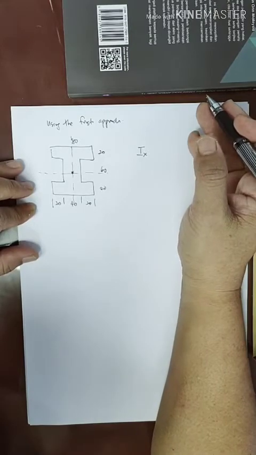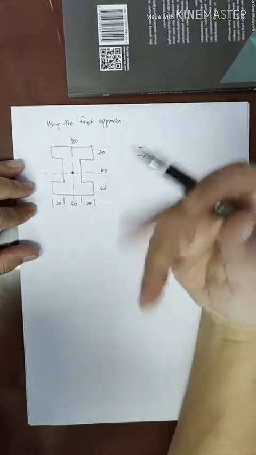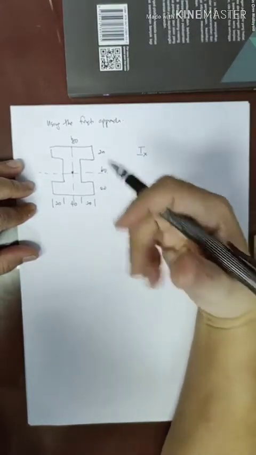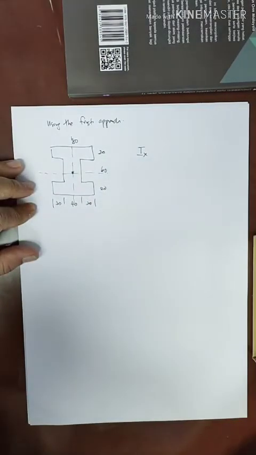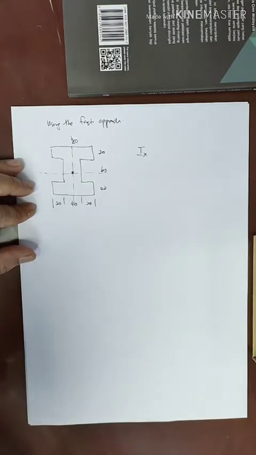In this case, if it is rotated through the x-axis, we use Ix. If rotated through the y-axis, then we use Iy.